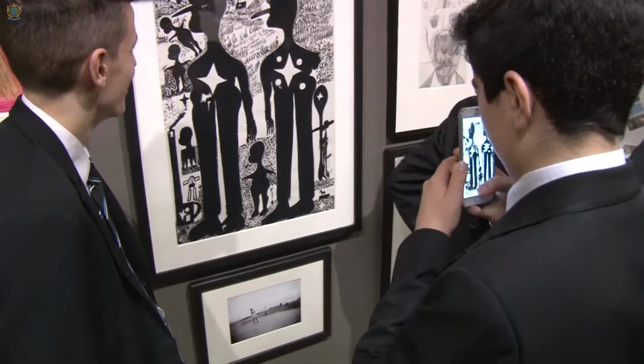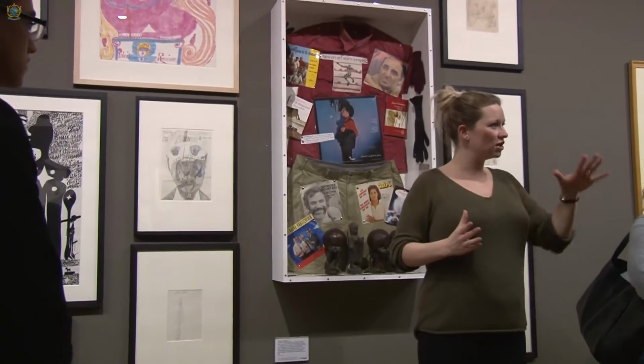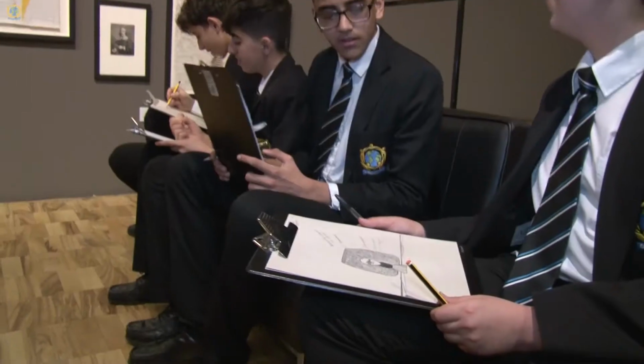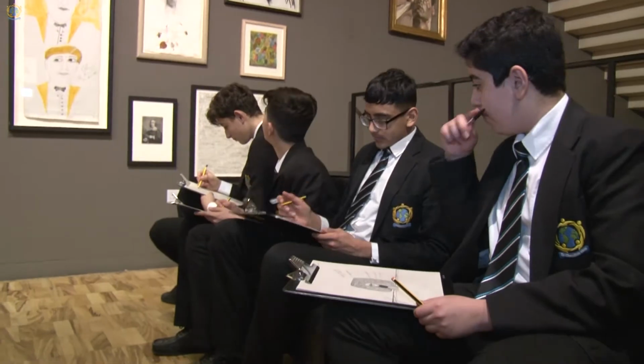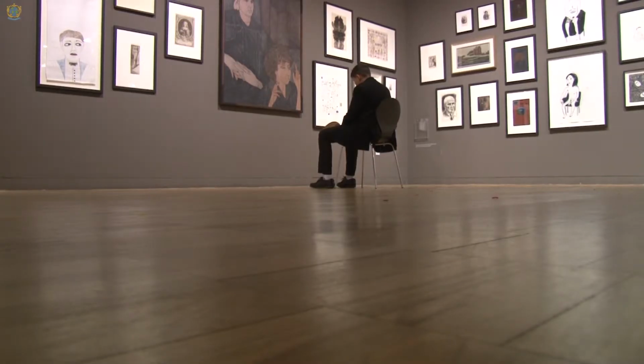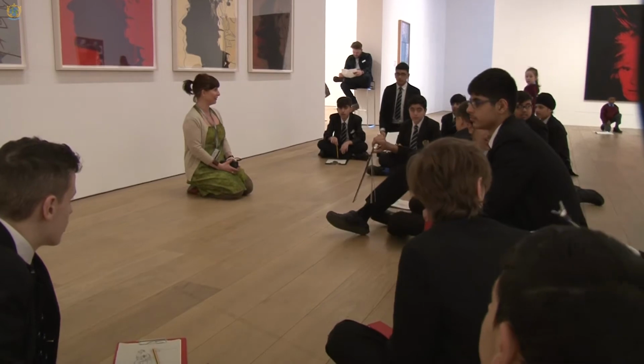So the day at the Whitworth, we've been engaging with different artworks, we've been engaging with portraits, and the pupils have actually never been to an art gallery before, so they've really engaged in the different types of art, the different portraits they can see. They've been doing drawings, they've been asking really challenging questions to the artists, and really thinking about how they could use these methods of art within their own art classes.